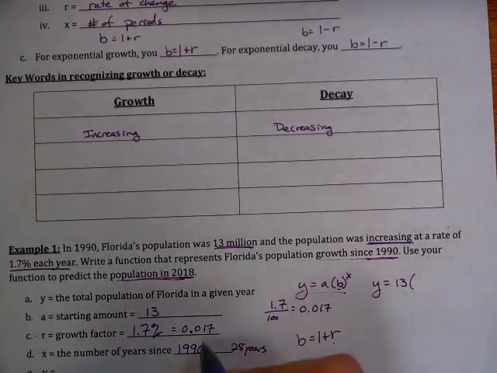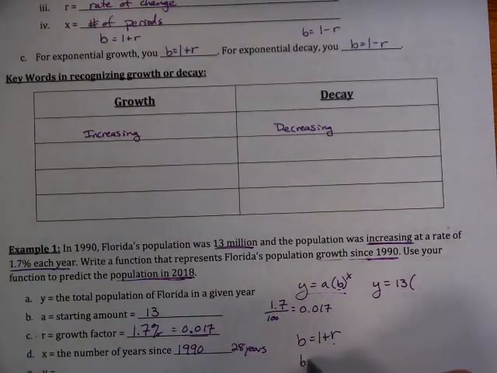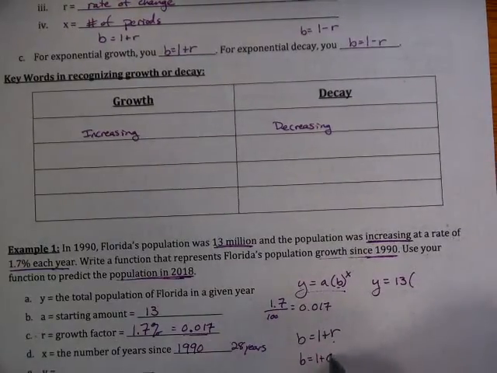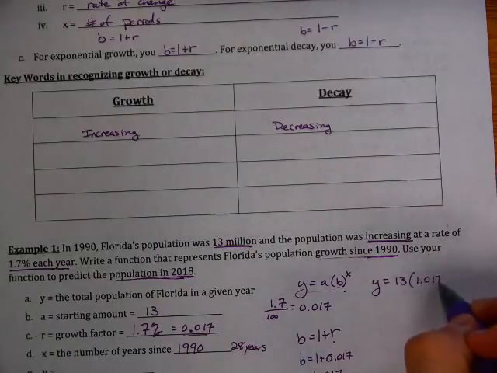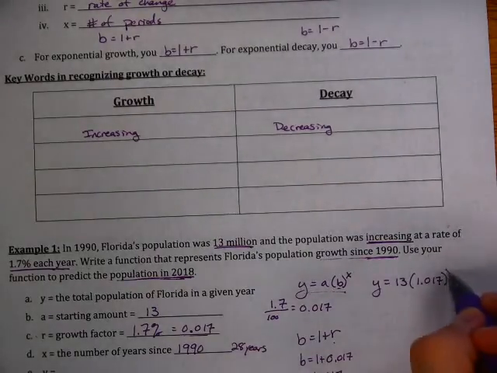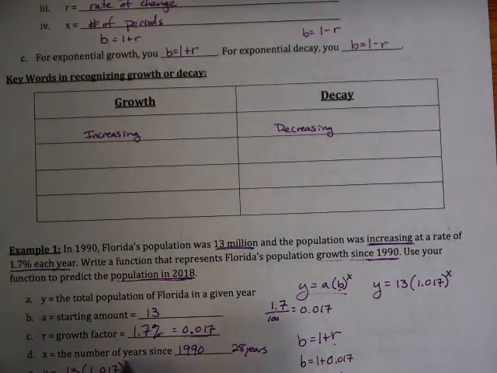Well, I know what the r is. R is this 0.017. So B is 1 plus 0.017. Simplified, B is 1.017. So I'm going to substitute that into our formula now that we have it. And our exponential value is x at this point. So y equals 13 times 1.017^x.